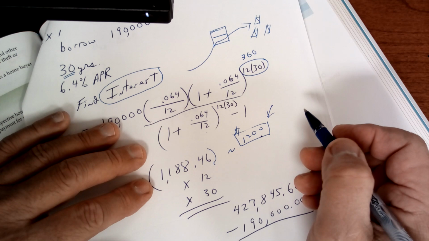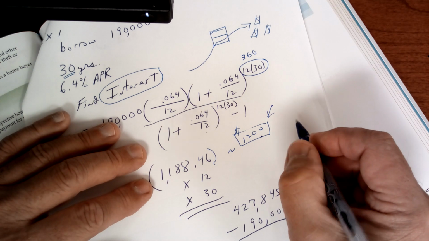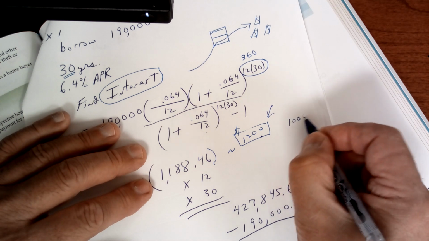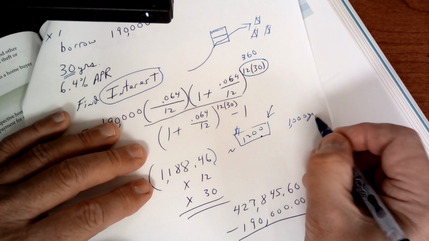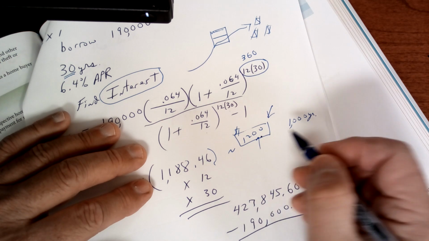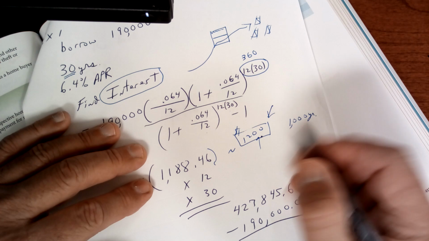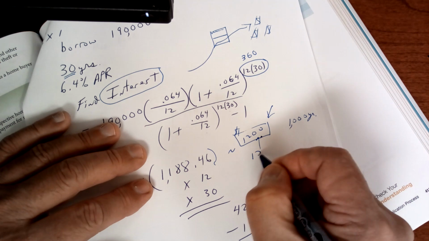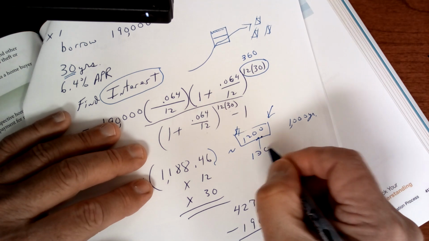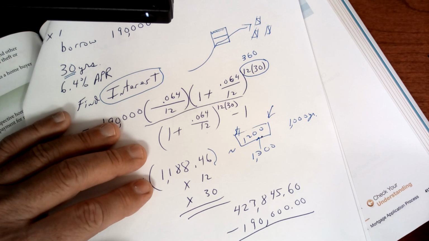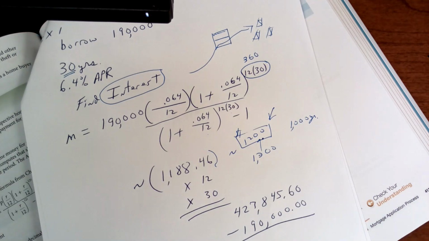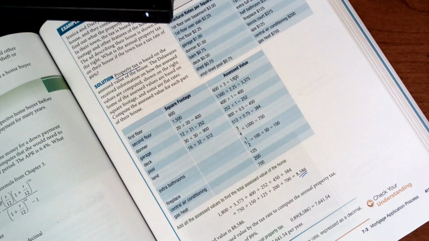If your property tax is $1,000, let's say, for the year, then you got to add $100 to that because they're going to take it out. So instead of paying $1,200, you're going to pay $1,300 a month, approximately. Okay, maybe a little less. That way, the bank covers your property tax. You don't need to worry about it, okay? Because you have to pay your property tax, or they will repossess your house. Today's work is right here.